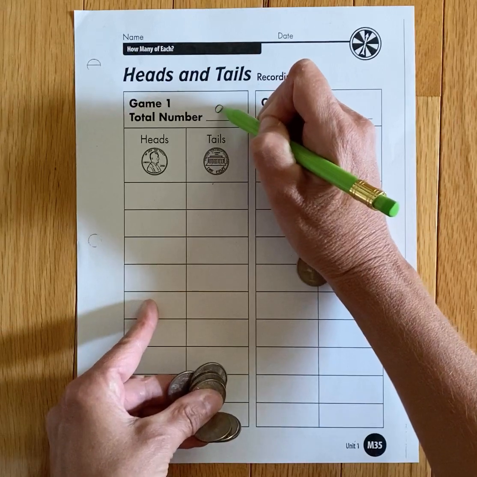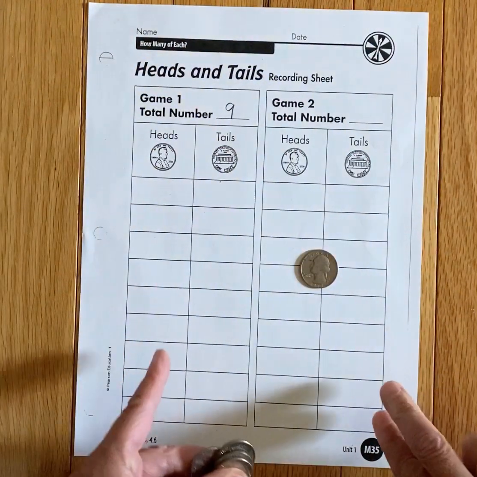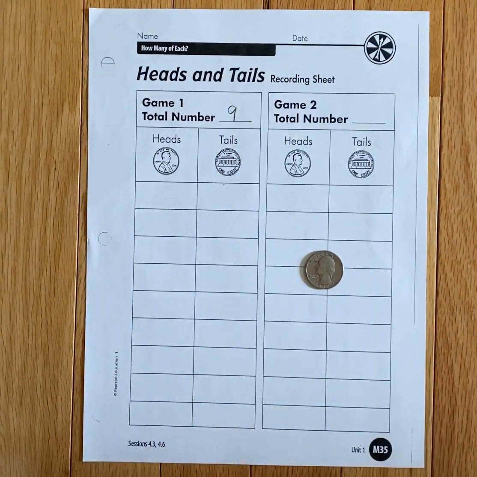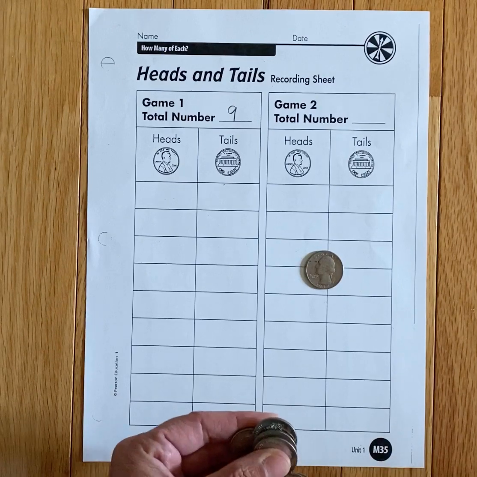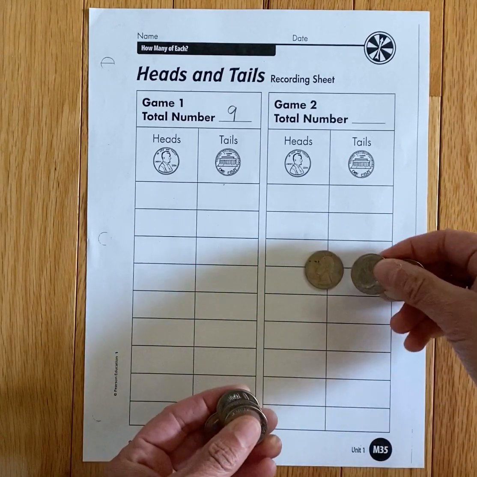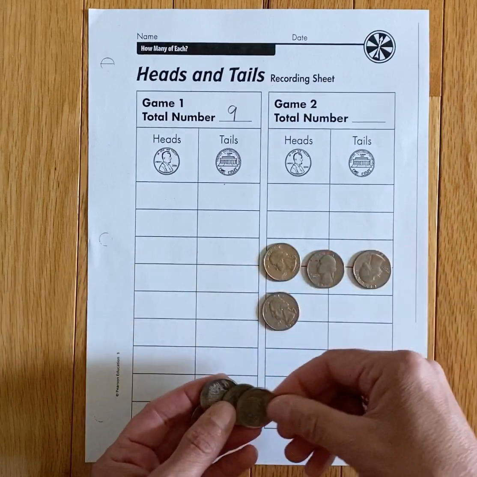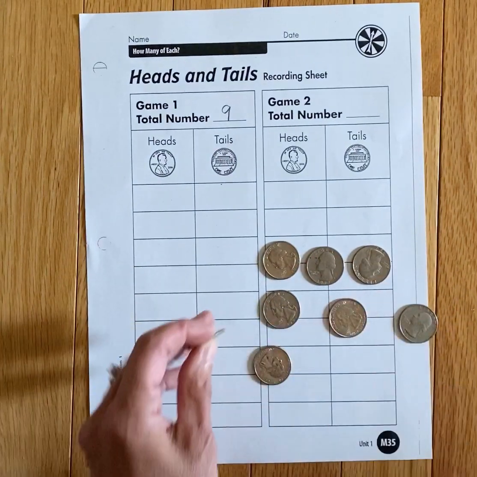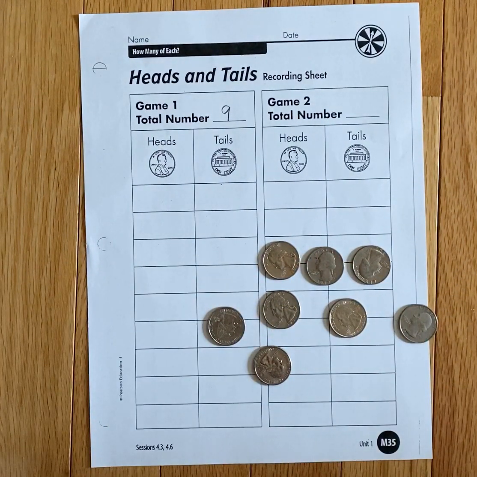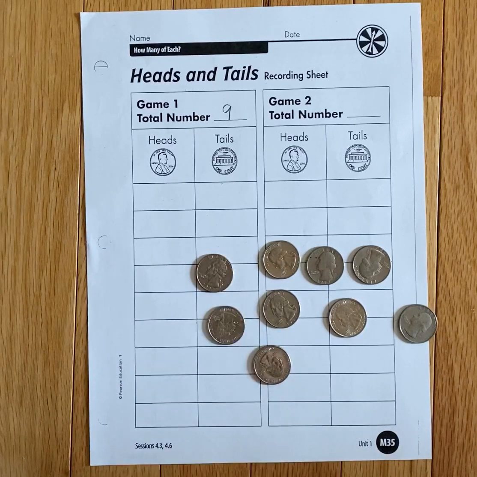You can pick a number all the way up to 12. Try to pick one that's challenging for you, but not too challenging, and definitely not too easy. So 1, 2, 3, 4, 5, 6, 7, 8, 9. These are my 9 quarters.